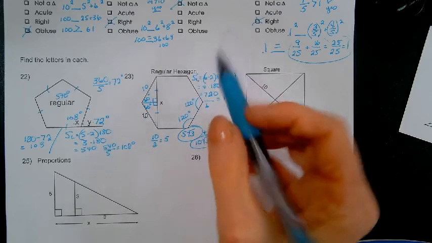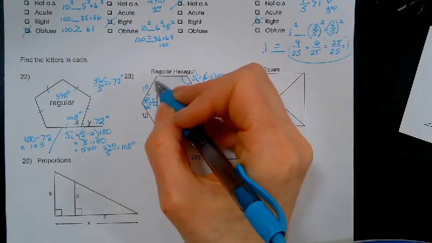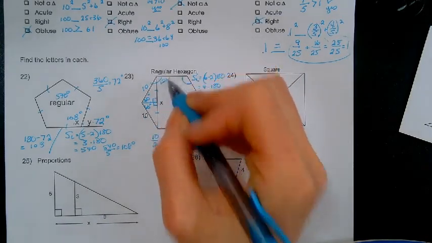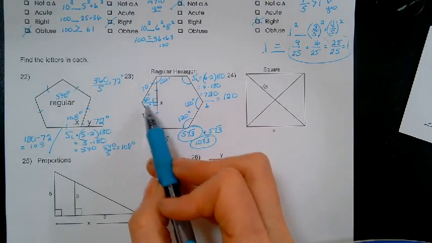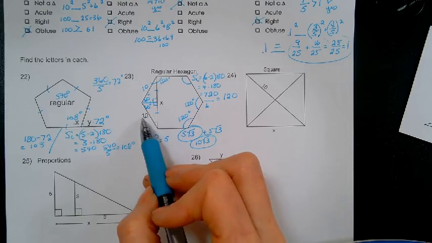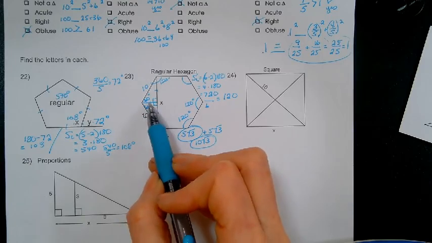Cut this 120 into 60 degrees here and 60 degrees here. So we have a 30, 60, 90. When you're given the hypotenuse, divide it by 2 to find the short side, which is 5. And then take 5 and multiply it by rad 3 to find the long leg.